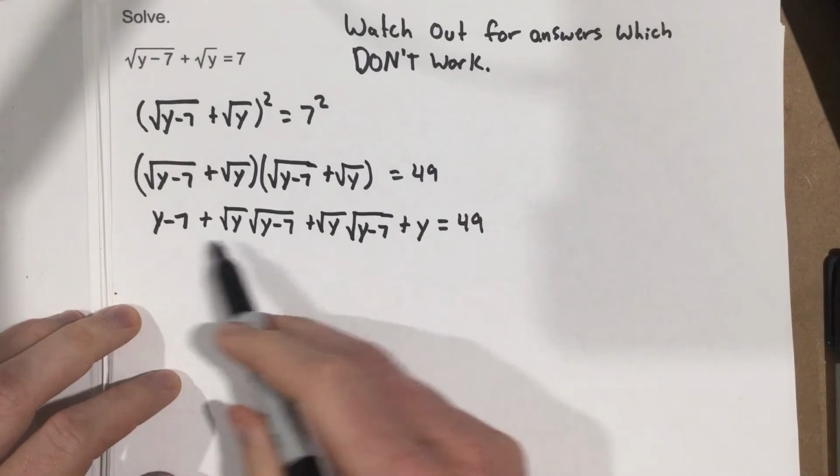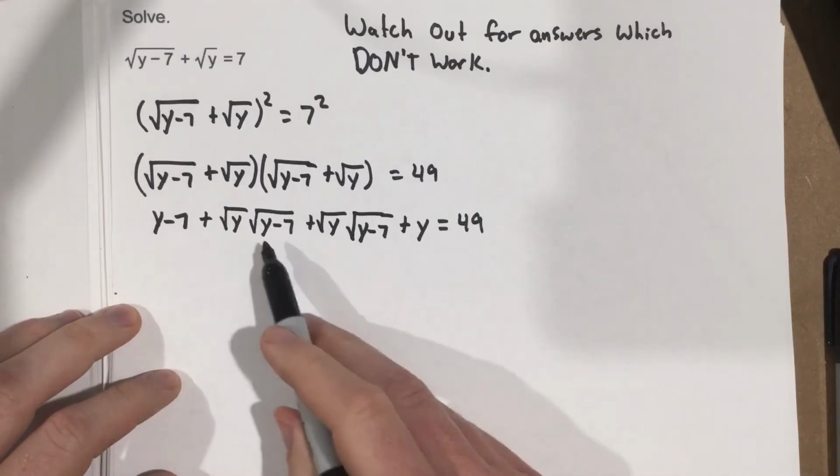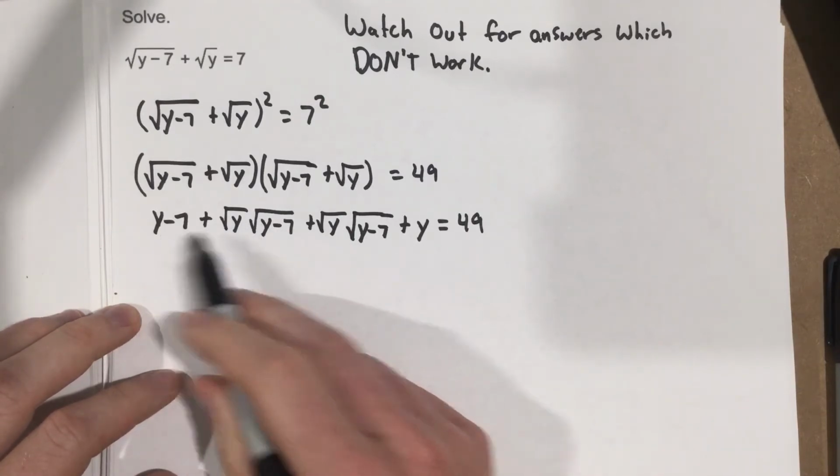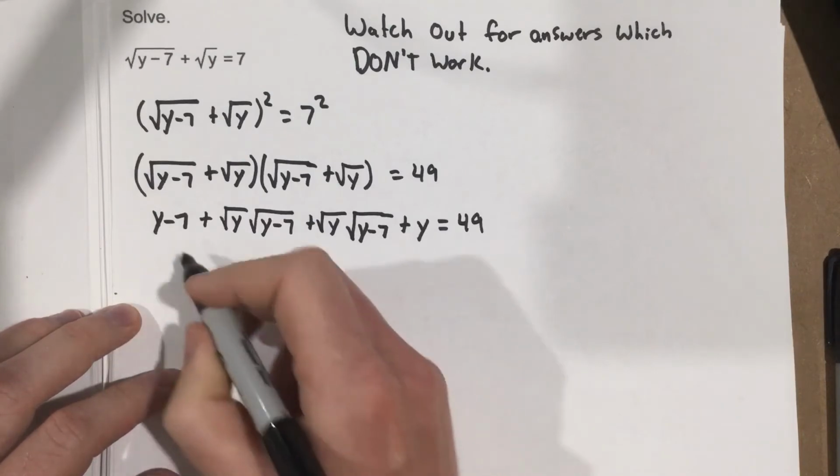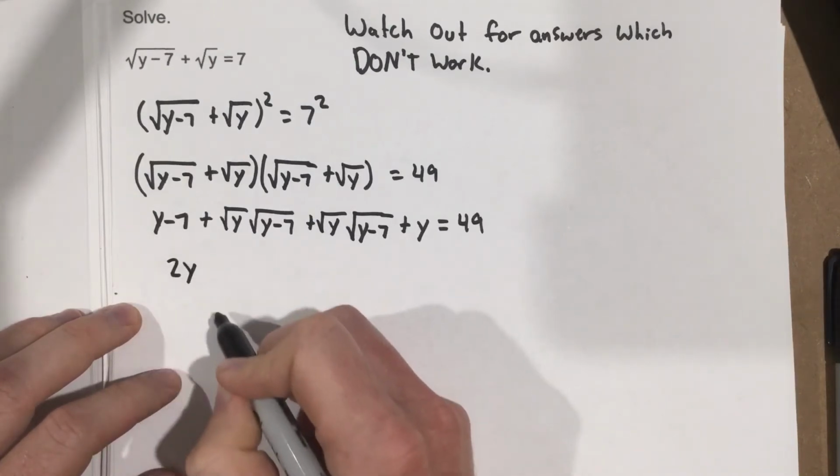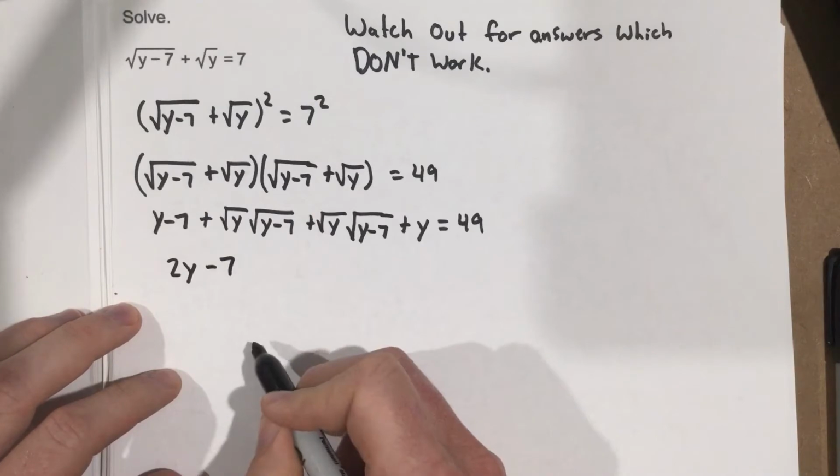Now, when I start combining stuff here, I'm going to combine the y's on the left side, so I end up with 2y minus 7.